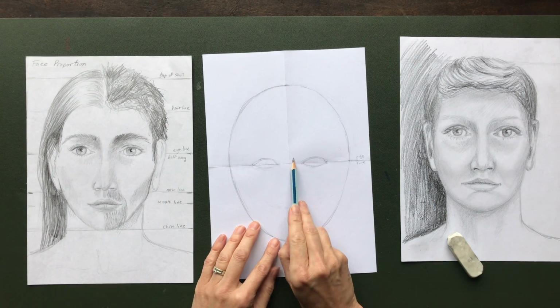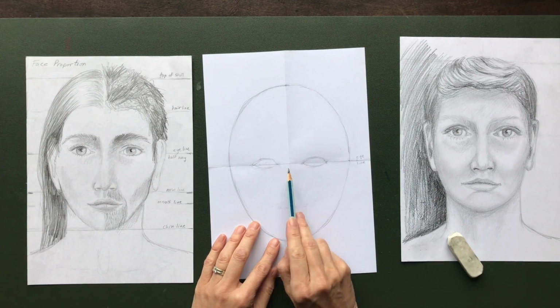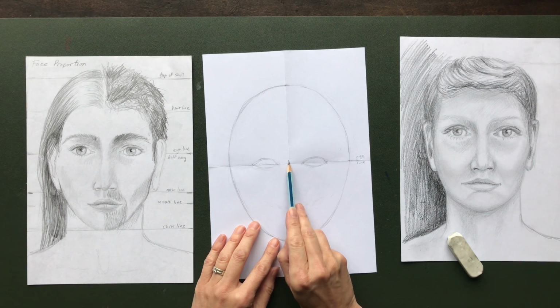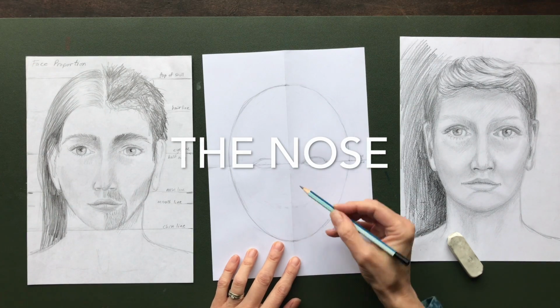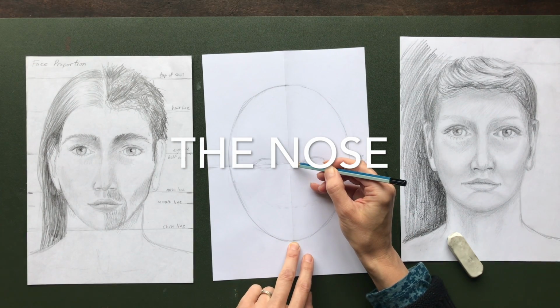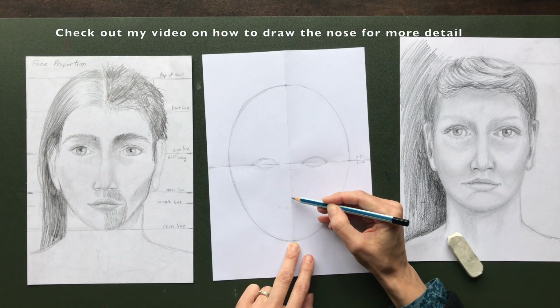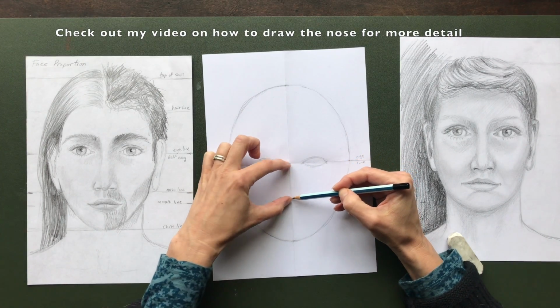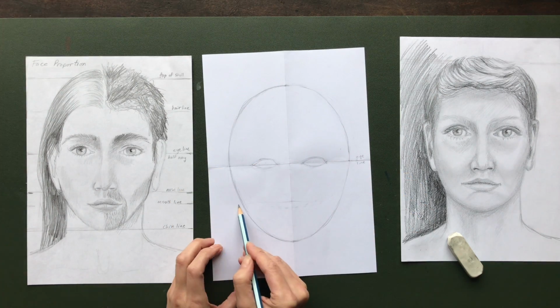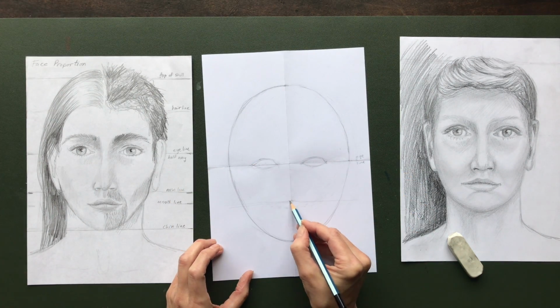This is therefore an eye distance in the middle. Make sure that this eye is right in the centre when you do it. The nose is halfway between these 2 points. So you can use a ruler to measure it, or you can just try and gauge what would be halfway. Somewhere here. This would be the base of your nose.